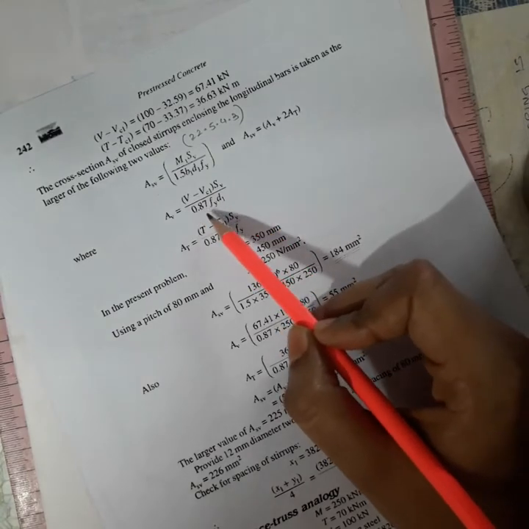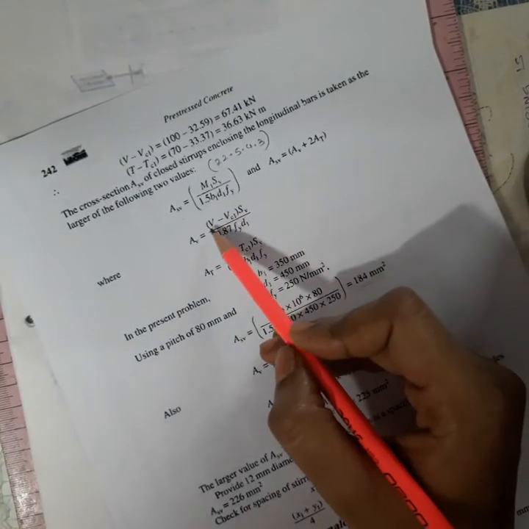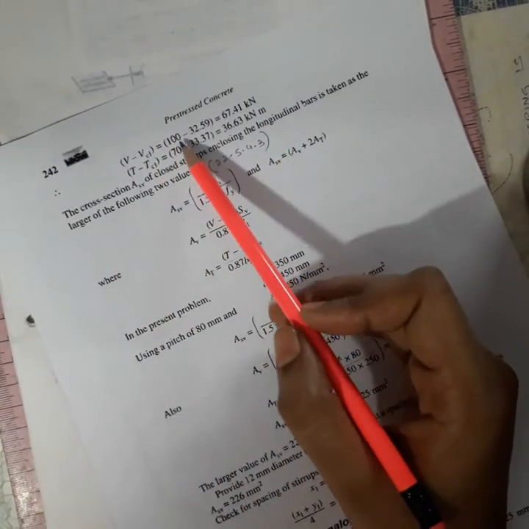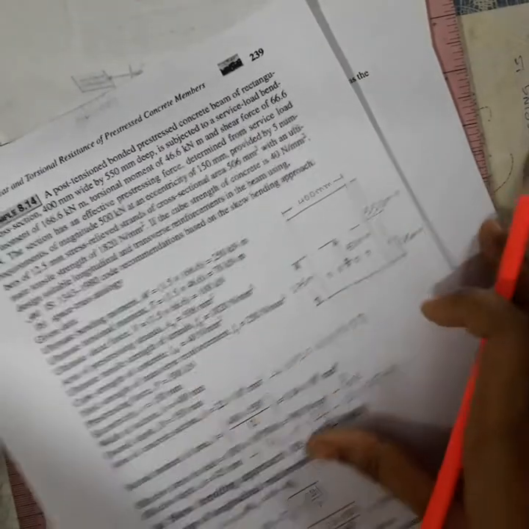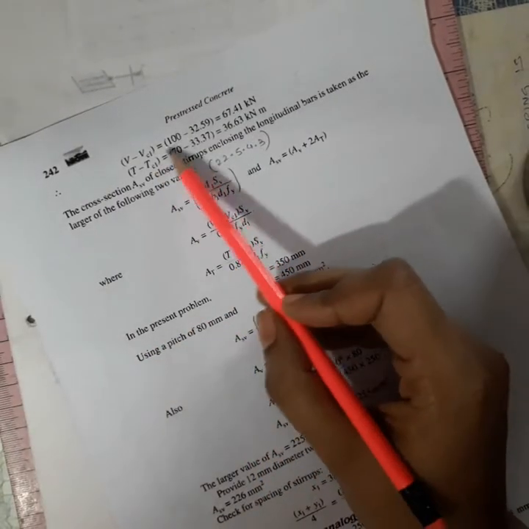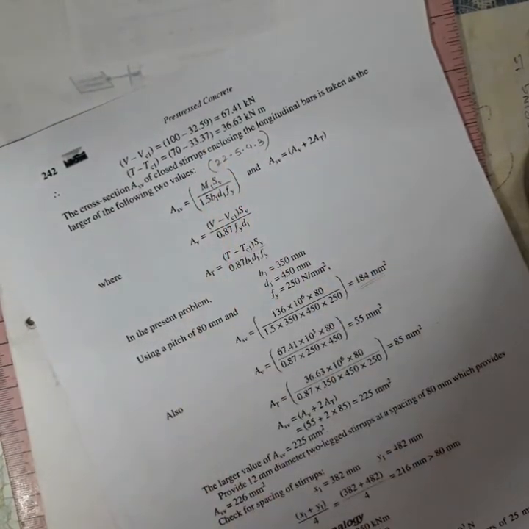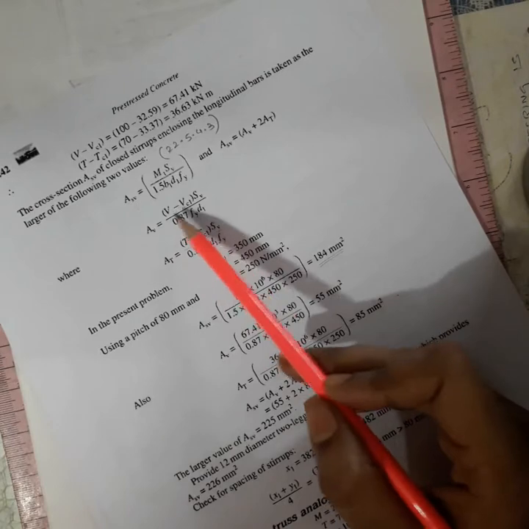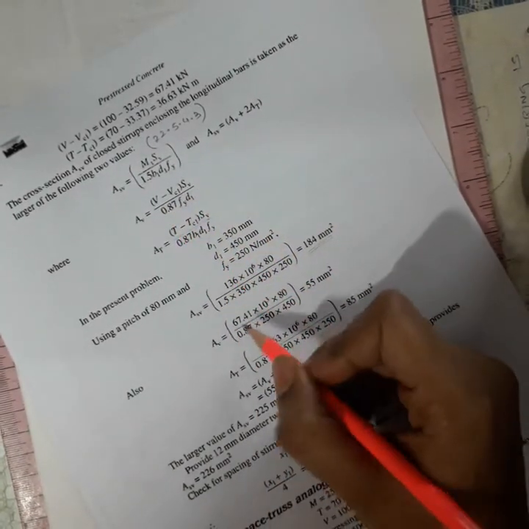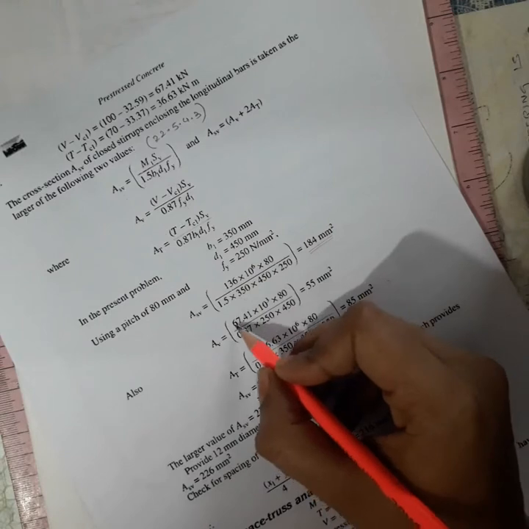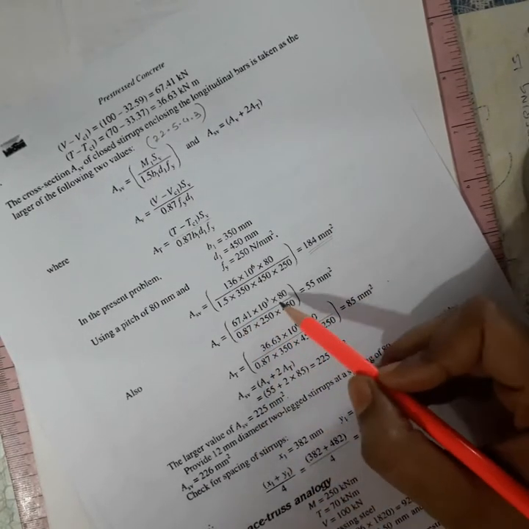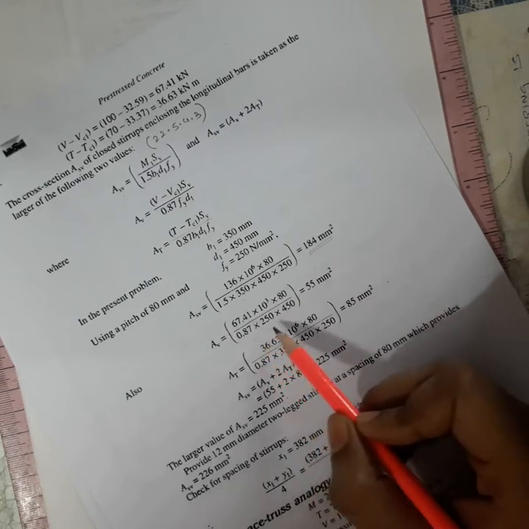and AV, here AV is represented as V minus VC1 into SV divided by 0.87 FYD1. So this V minus VC1, we have calculated it earlier. V here, this is the V 100 kilonewton, and this VC1 is 32.59. So here we already calculated this 32.59. So subtracting this, we will get 67.41 kilonewton into SV divided by 0.87 into Fy into D1.